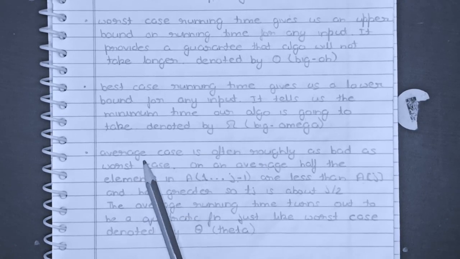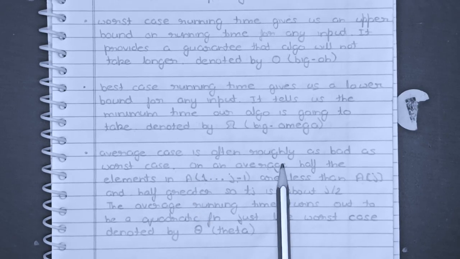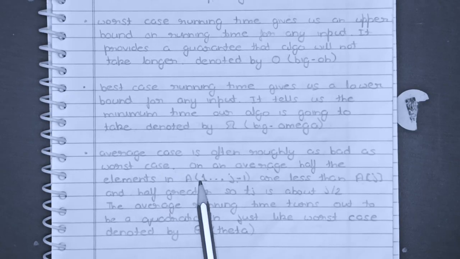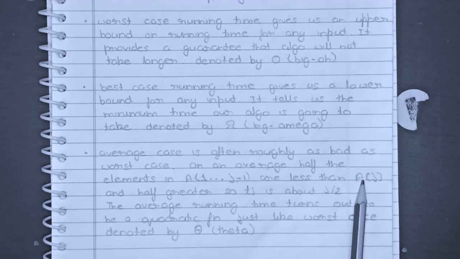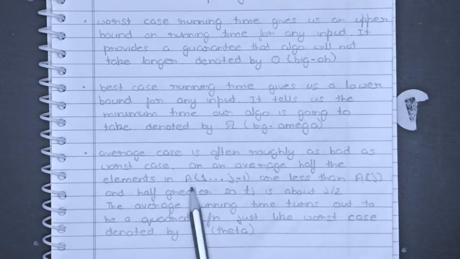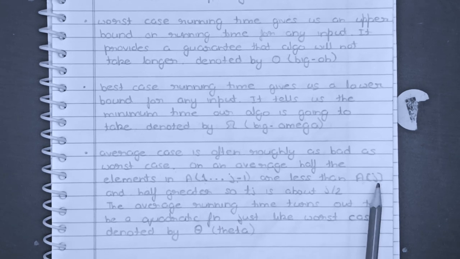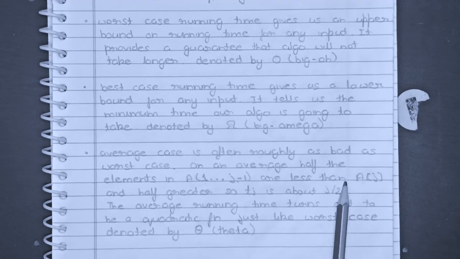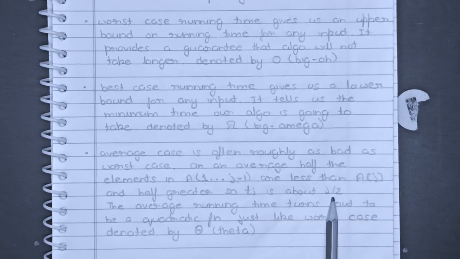So if we look into our insertion sort, let's say on an average, half of the elements present from index 1 to j minus 1 are less than the element present at index j, and half of them are greater. So for each iteration of insertion sort, the number of times the element present at index j will be compared and swapped with the elements present before it will be j by 2.